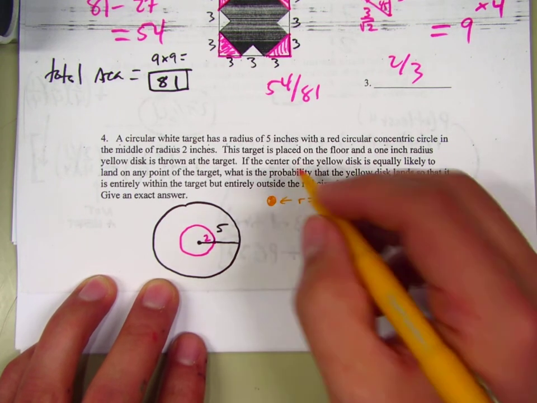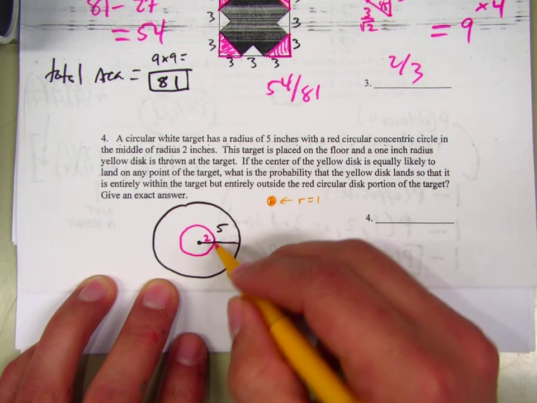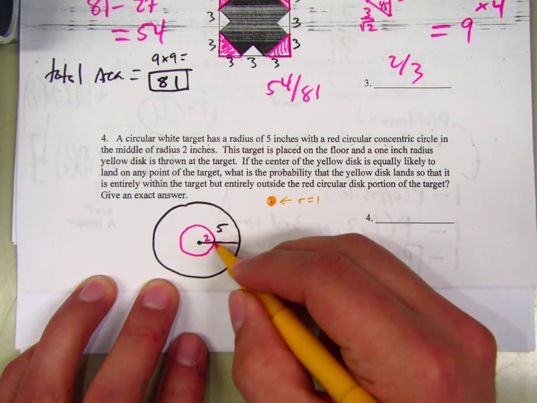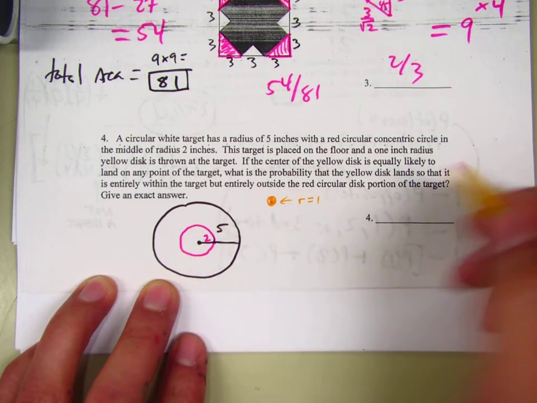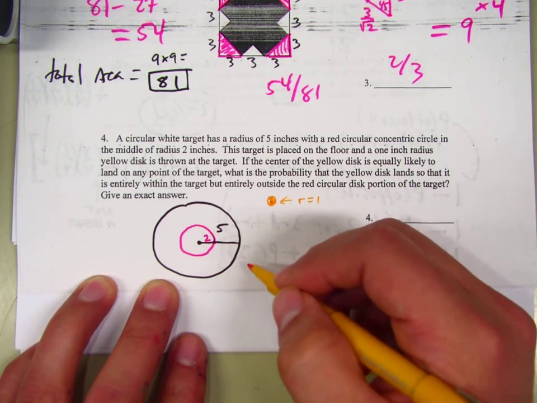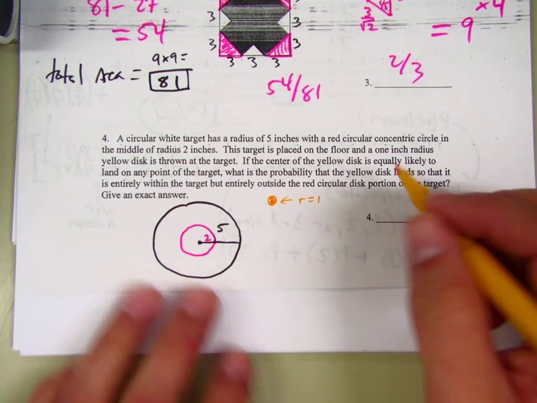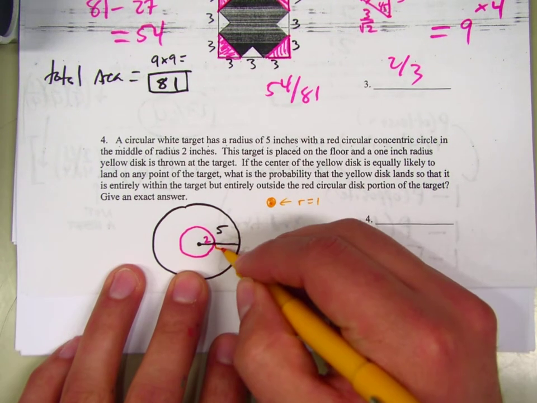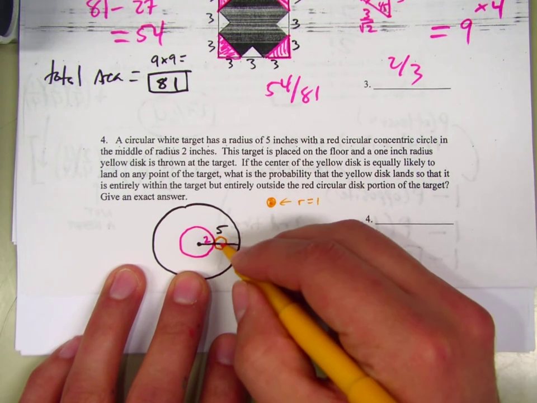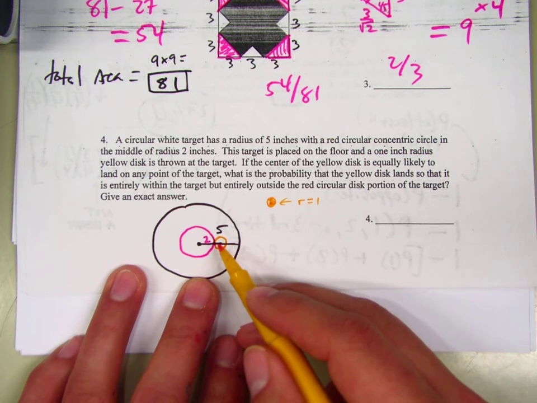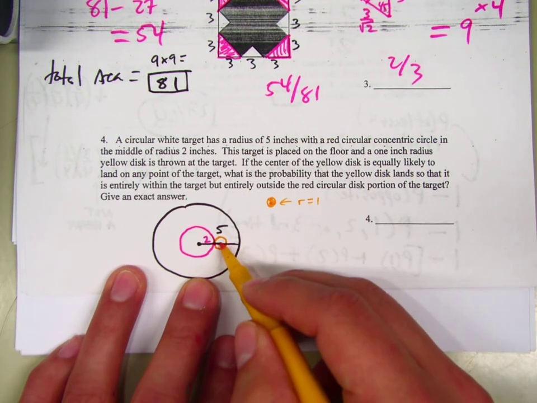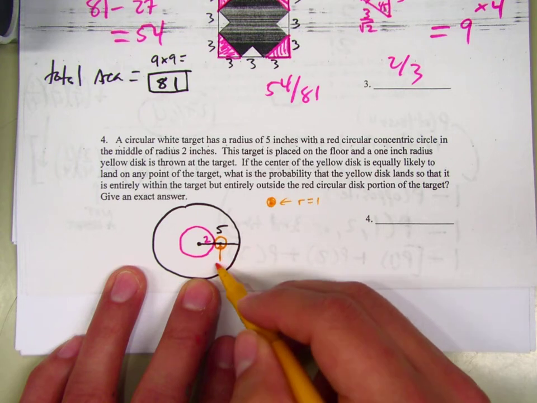So if the center of that circle is a little too far, then part of it is going to be inside, I guess that's supposed to be red, inside the red. We don't want it to be in there. Okay? So if you imagine the center of the circle, at what length is this center here? 3.